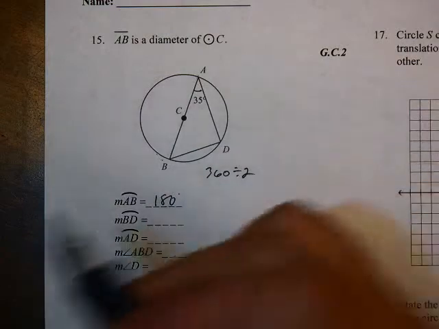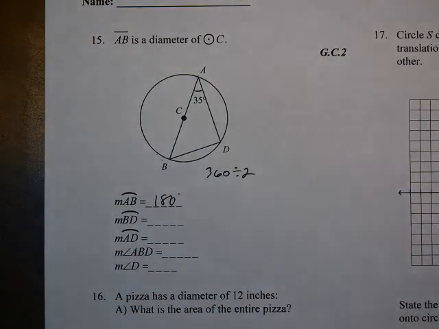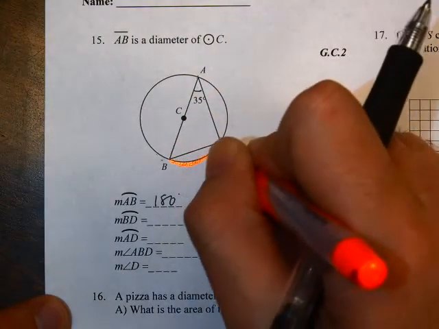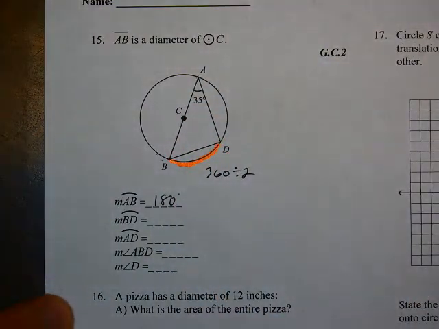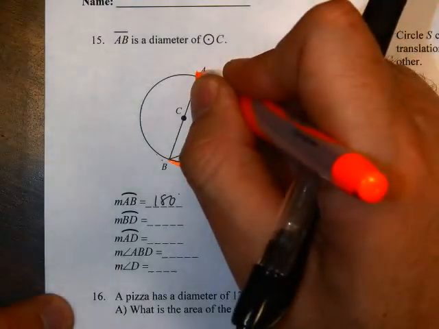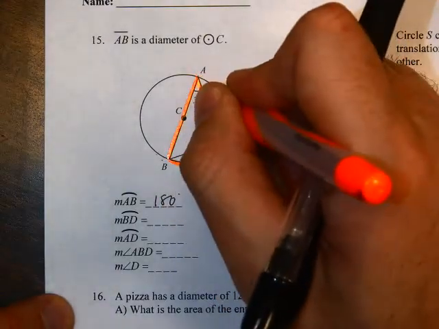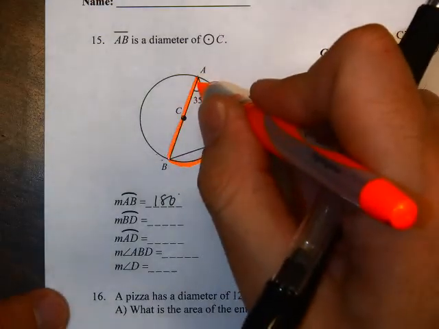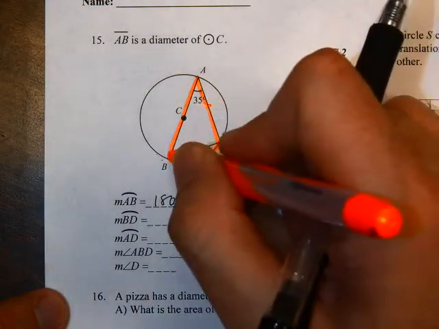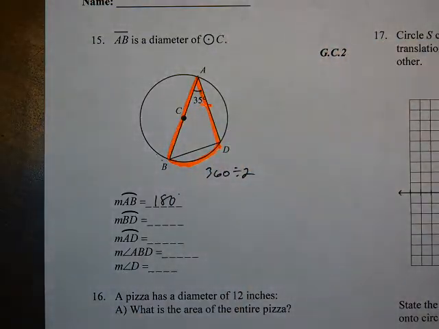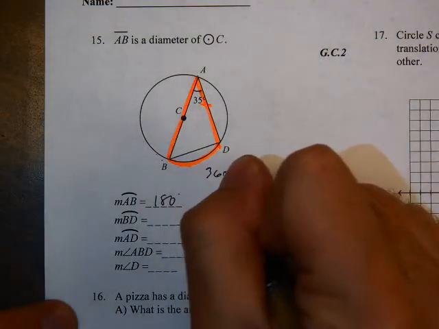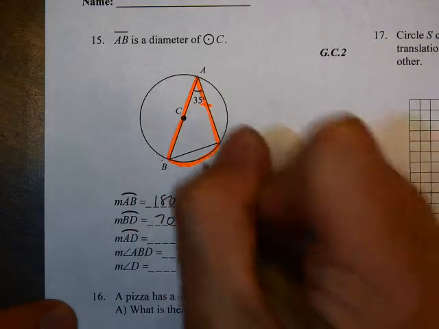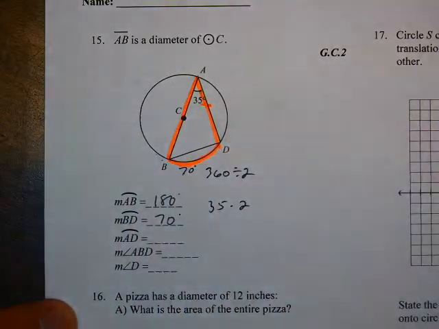Now this is where it's harder to see all the little parts. So arc BD is the next one I have to find. And notice that arc comes from angle A. See how angle A, that inscribed angle, holds that arc together? So when that happens, remember that you have to take the angle and double it to get the arc. So take that 35 degrees and multiply by 2, which means arc BD is now 70 degrees. I'm going to put the 70 there.